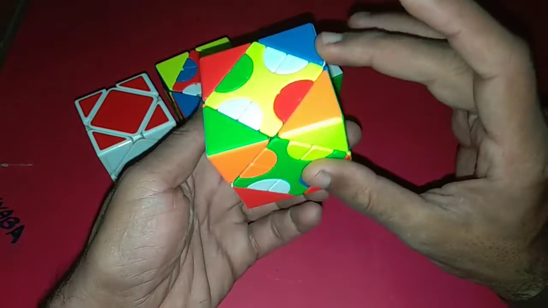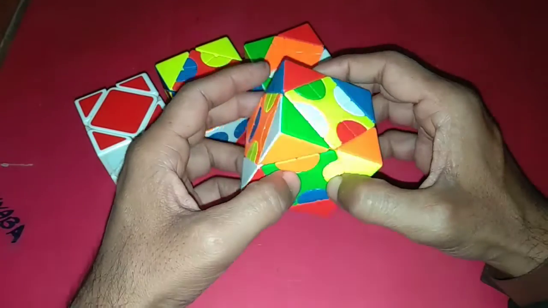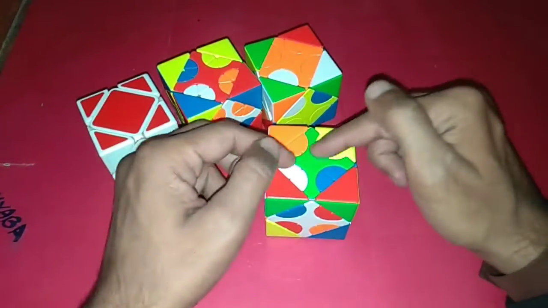And in every half circle we can see we have solved. But sometimes we can face with the last half circle a different kind of parity.